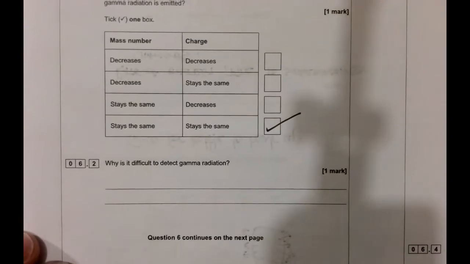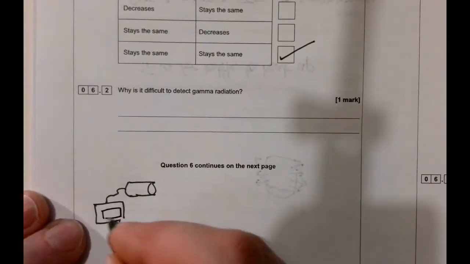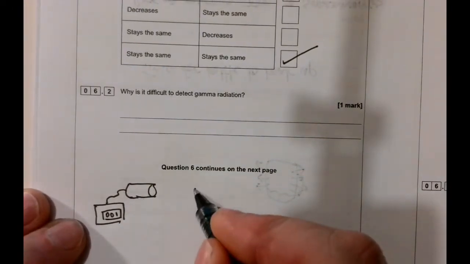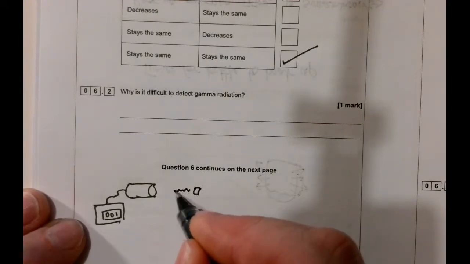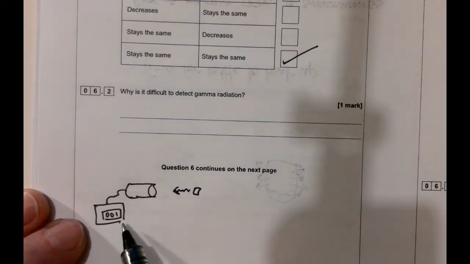And then they've asked, why is it difficult to detect gamma? Now, this is a roundabout way of checking whether you know which ones are more ionising. Because if you get a Geiger counter, and if you remember, a Geiger counter is something that's used to detect radiation. There you go, I've just drawn you a Geiger counter. This is the Geiger-Müller tube. If you have your sample that's giving off radiation, it has to go into this tube and it has to do something. It has to ionise it. It has to ionise a wire inside that tube and then it detects the radiation.